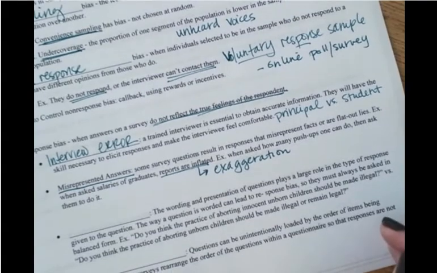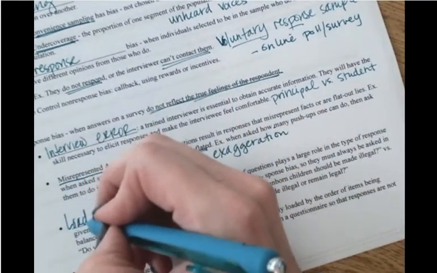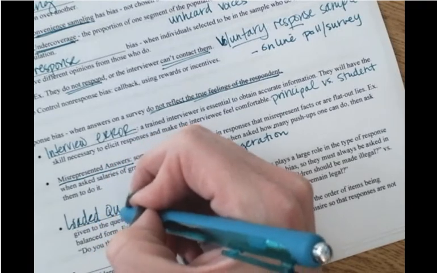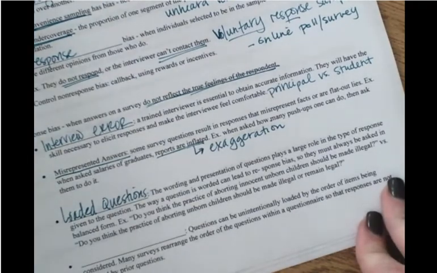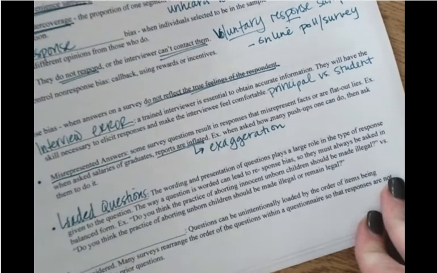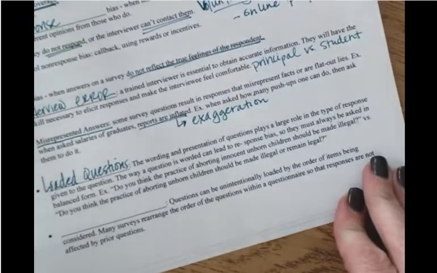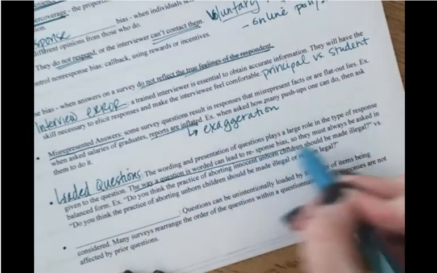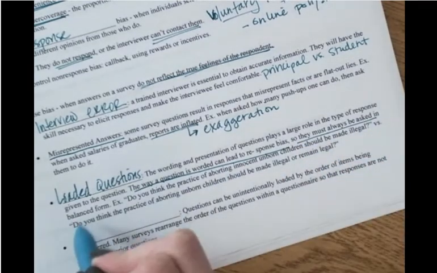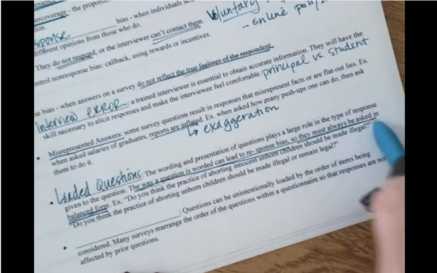Misrepresented answers. All right, the next one is what we call loaded questions. The wording of a presentation or the questions plays a large role in the type of response given to the question. The way a question is worded can lead to response bias. So they must always be asked in a balanced form. That's really important when you word your questions. You don't want to be leading in the question.